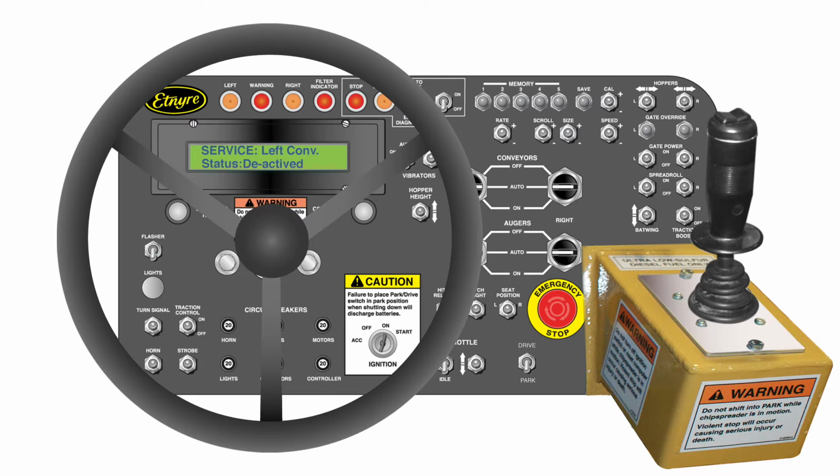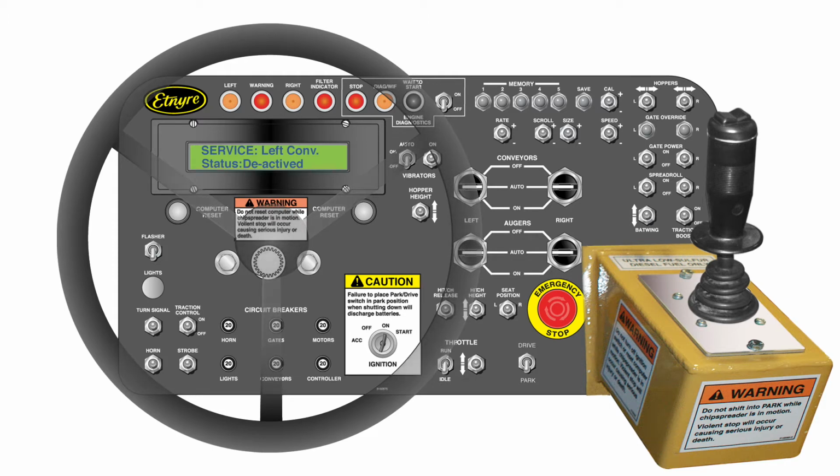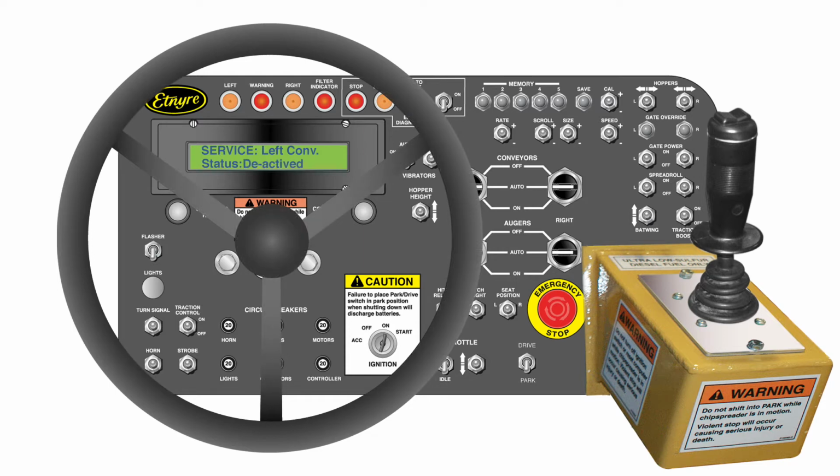This screen shows the condition of the left conveyor input to the computer. Turn the left conveyor selector switch to the on position and the display should change to active. Push the scroll switch down to move to the next screen.